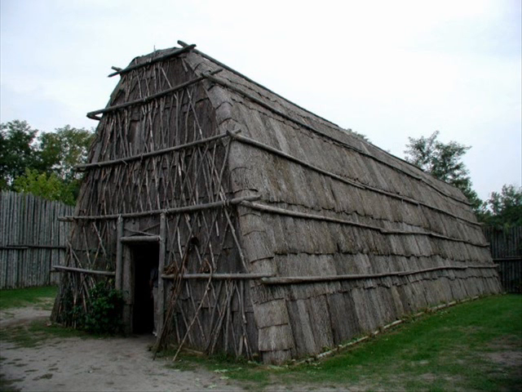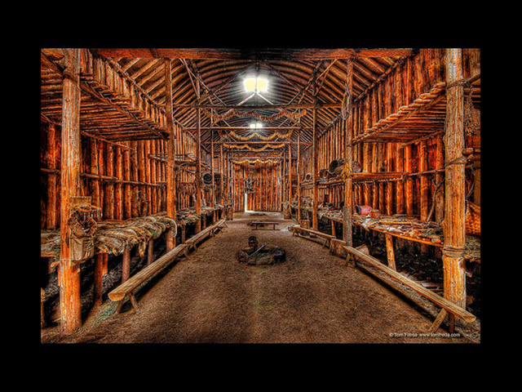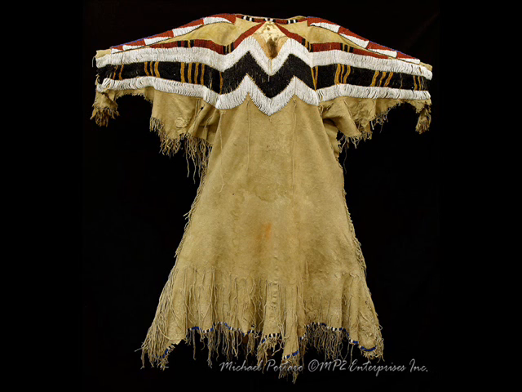Time warp! The Woodlands. Imagine you're a little Iroquois girl. You live in your longhouse with two other families. Your granddad is the chief. It just finished raining, so the weather is kind of cool. This is what the inside of your longhouse looked like. This is what you would have worn.